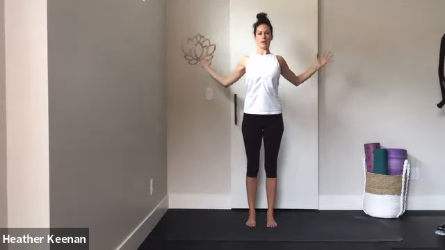Inhaling all the way up. On the exhale, releasing those hands, bending the elbows, dropping them down and back, and then releasing the arms all the way to the floor, and you can roll out those shoulders or shake out those arms. Okay, making your way to the front of your mats.